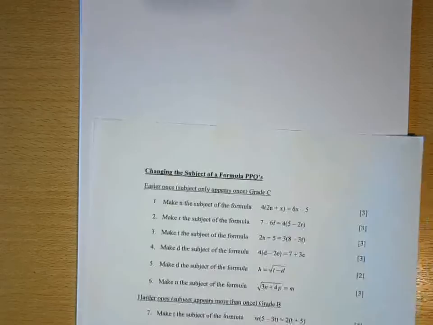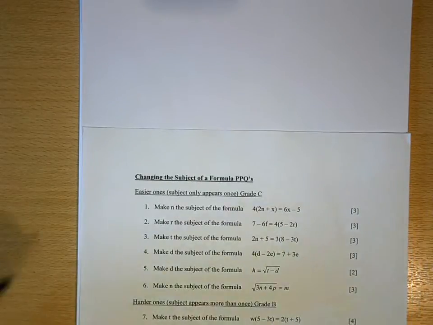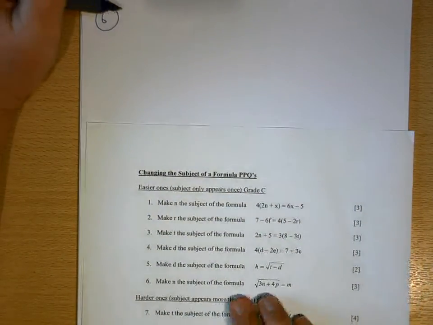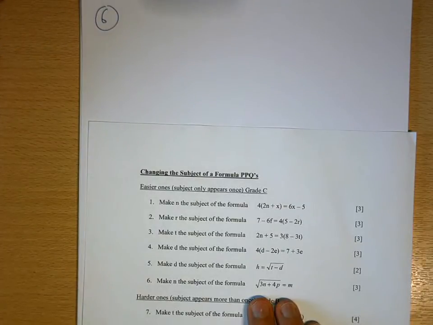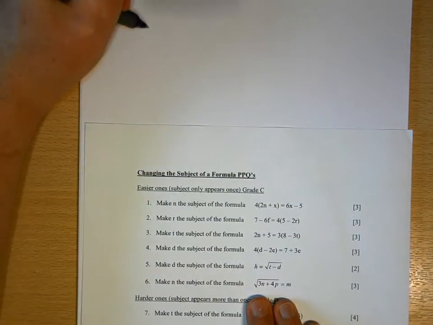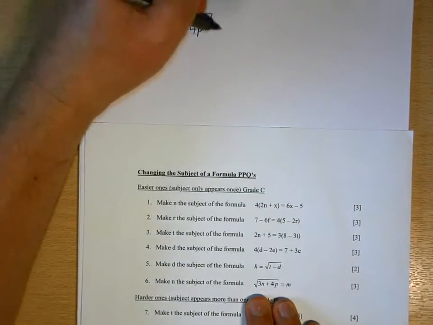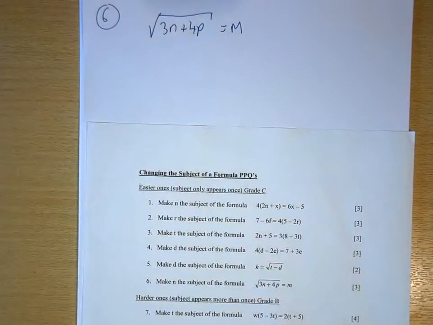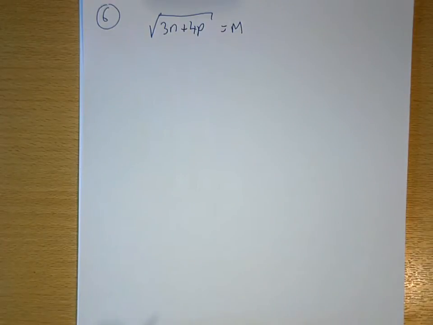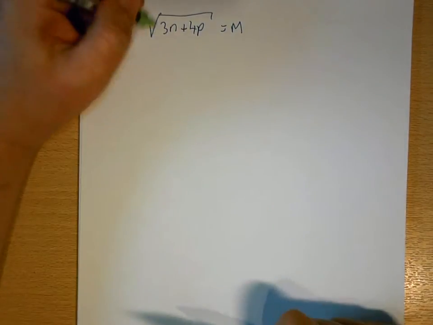And the final one of the most straightforward ones, question 6, is another square root one. Make n the subject of the formula. 3n add 4p equals m. Right, so square both sides to get rid of that square root.